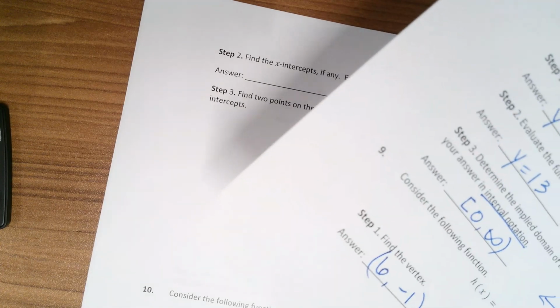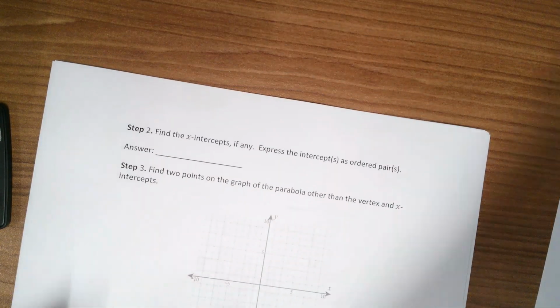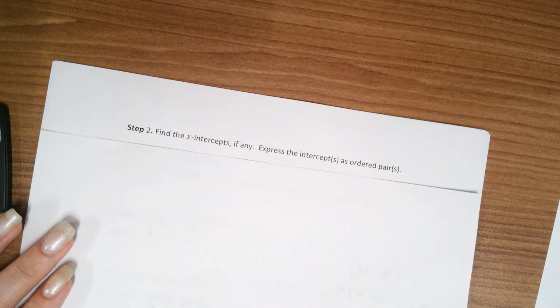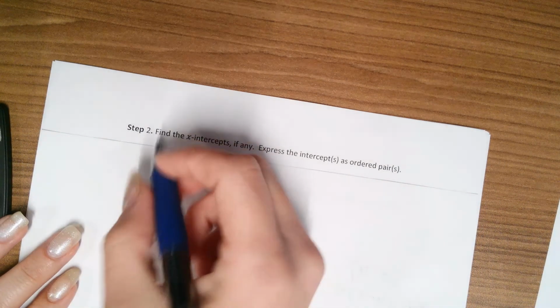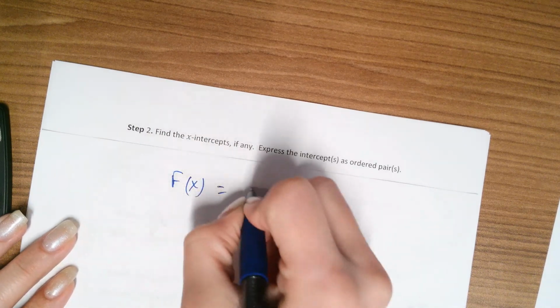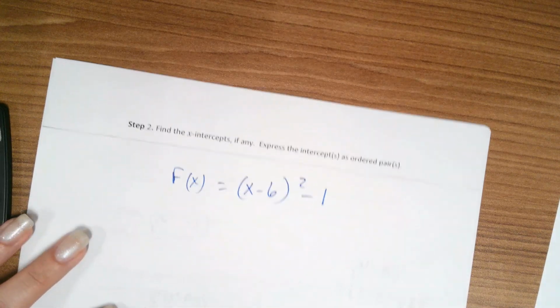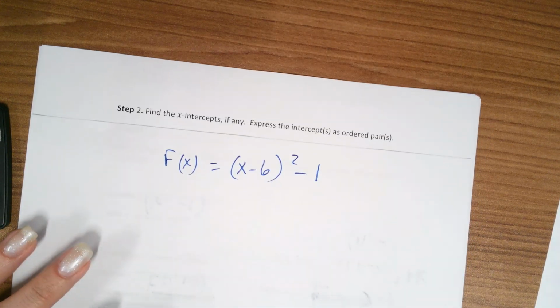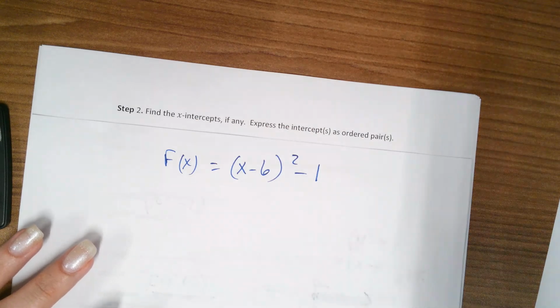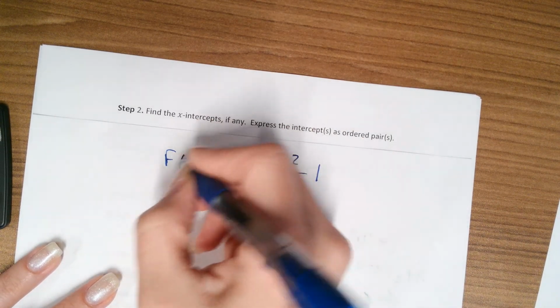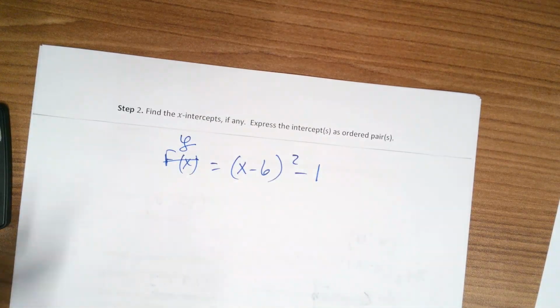Get that out of the way. All right, so step 2, find the x-intercepts. Finding the x-intercepts when the function is written in vertex form isn't too bad. The function that we were given was f of x equals x minus 6 squared minus 1. And like we looked at with the linear function when we were trying to find the x-intercepts, we said to make the substitution y being 0. This one's written with function notation, but f of x is literally the same exact thing as y.